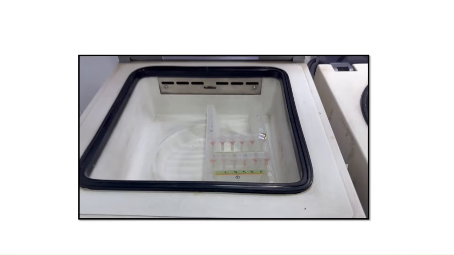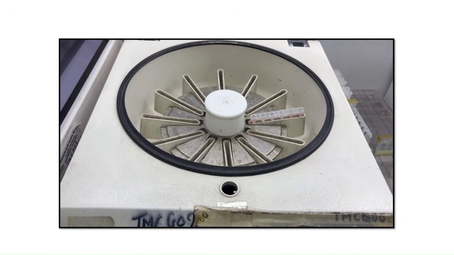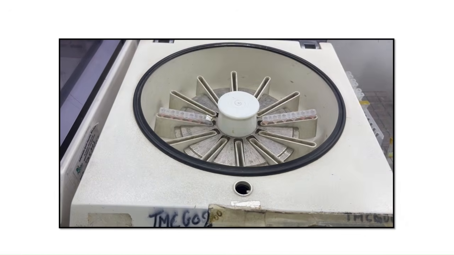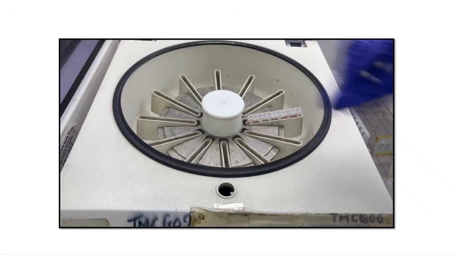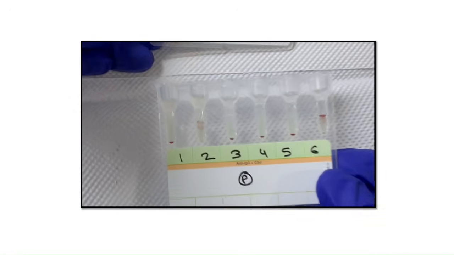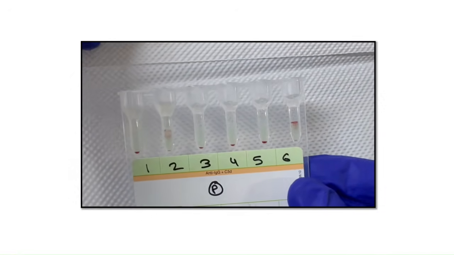Then incubation at 37 degrees Celsius for 15 minutes. Then centrifuge for 10 minutes after incubation. So this is the result we obtained after centrifugation.